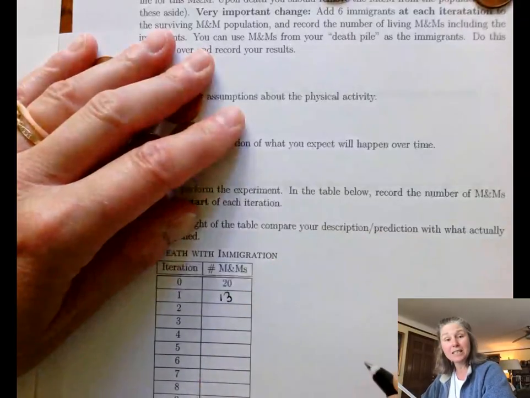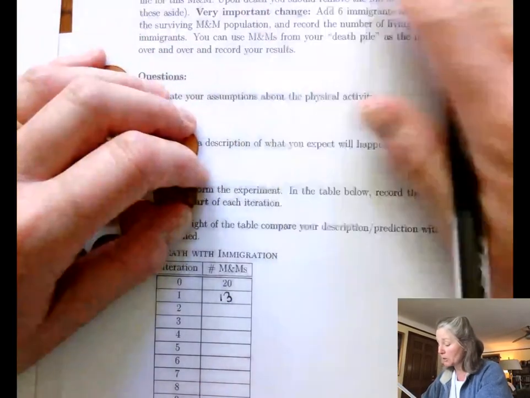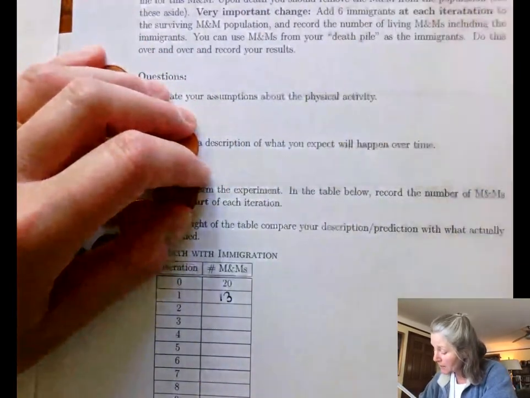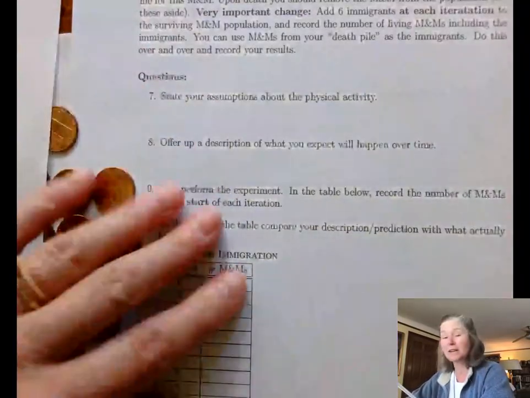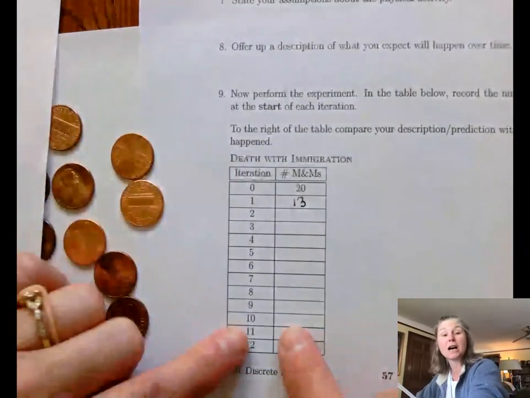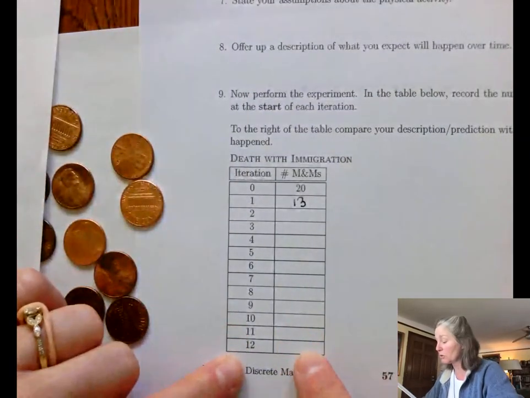I had 7 plus 6, so what am I going to record in my table right here? I am going to record a 13 right there. Now I'm going to take those extra pennies and push them away, put these back into my cup, and do this again.